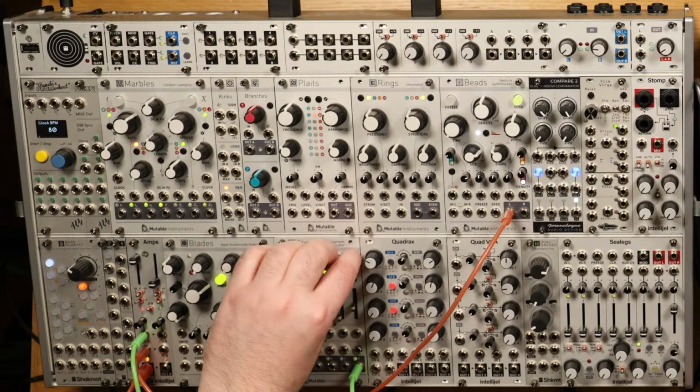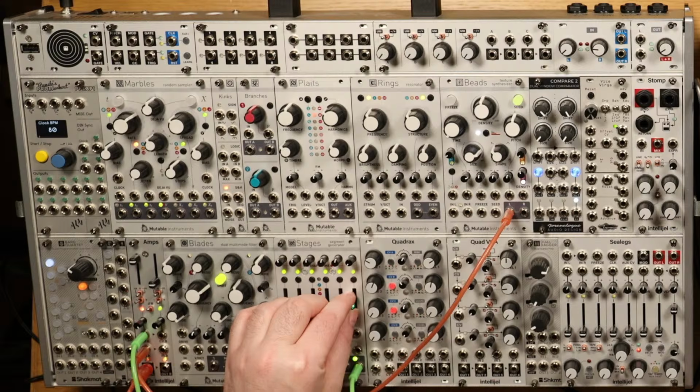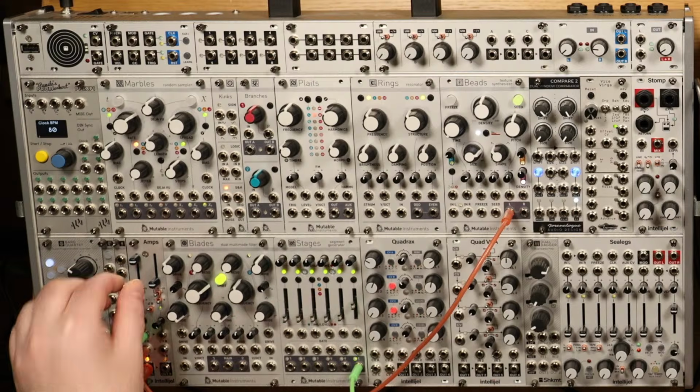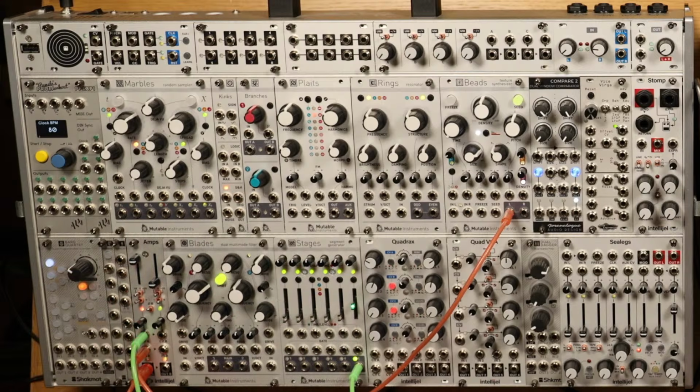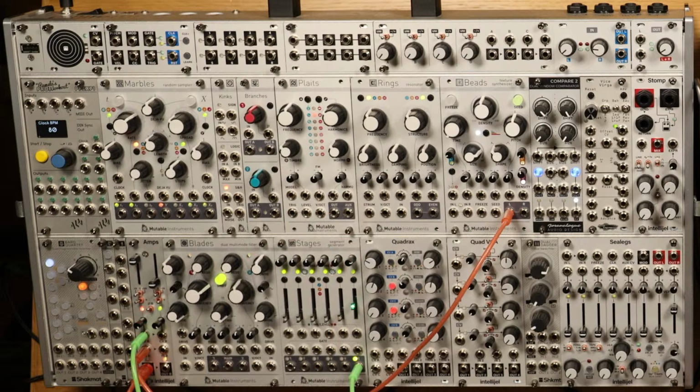Let's try with a different modulation shape. Maybe we'll increase the volume a bit. It's a little clicky. Here, let's try this. This is a square wave, so it's just back and forth, on off, with no smooth motion. And it's a little bit clicky because it's going from one extreme to another. If we go to these more smooth shapes, then we don't hear the clicking.